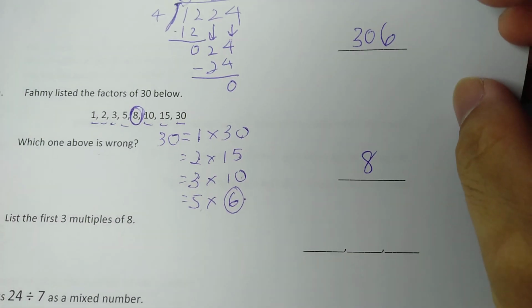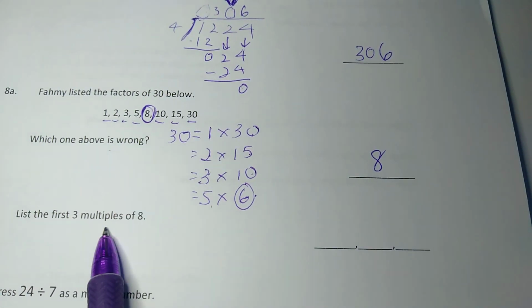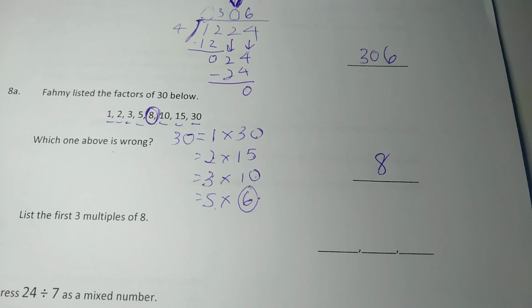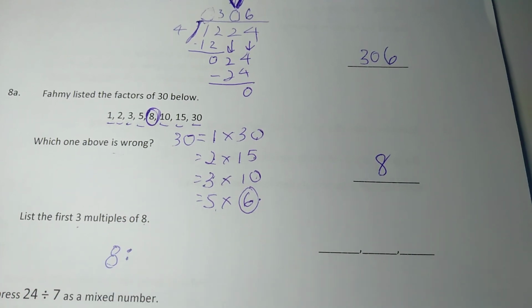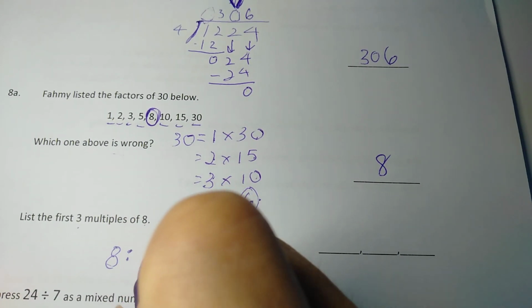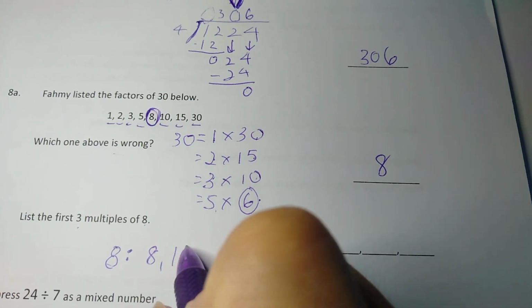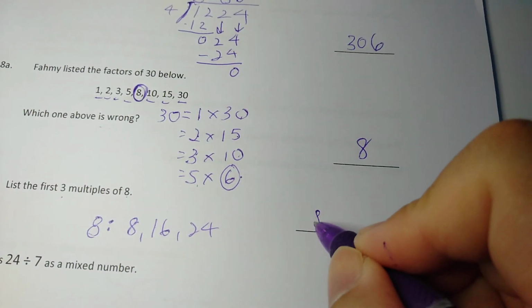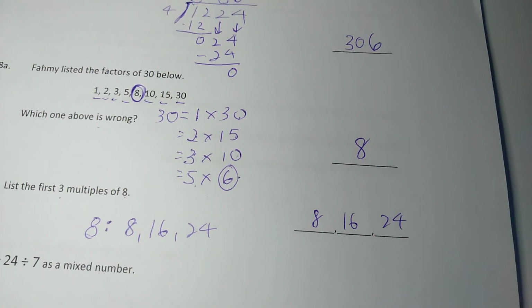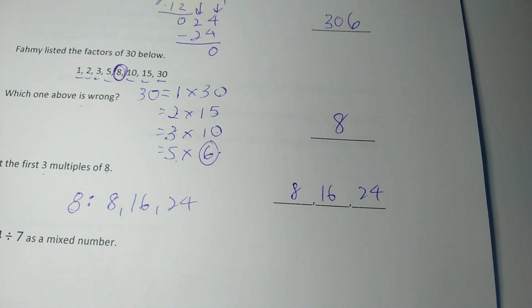Now sometimes you'll be asked to do factors, sometimes you're asked to do multiples. What are multiples? Multiples are just like the times table. What are the first 3 multiples of 8? Well, think of the 8 times table. First multiple is 8. Next one, 16. Next one, 24. So first 3 multiples: 8, 16, 24. Very easy. For those who got it wrong, you have forgotten the meaning of multiples.